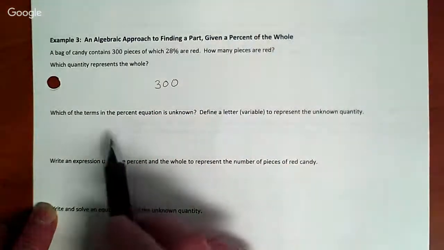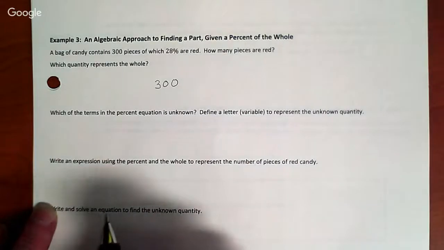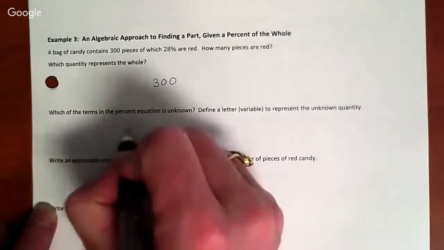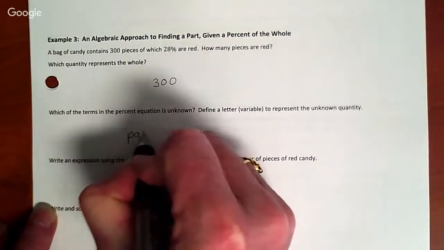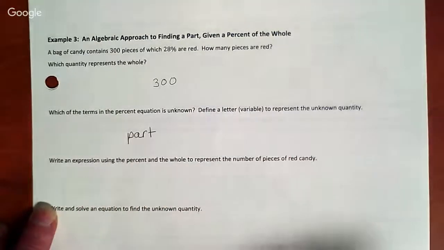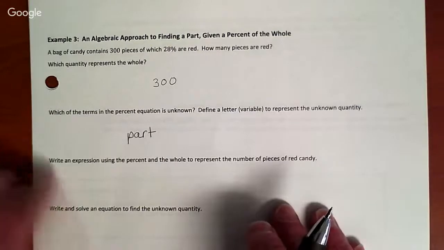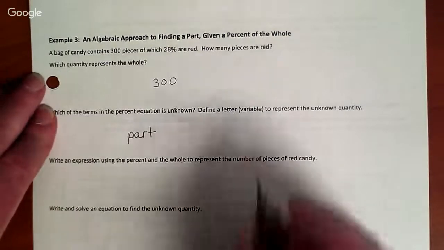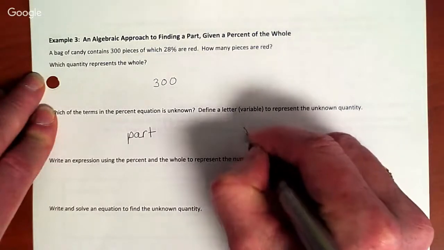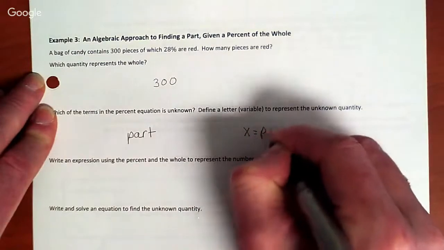Okay. Which of the terms in the percent equation is unknown? That would be our part. And it says define a letter or variable to represent that unknown quantity. That would be our letter X would represent our part.